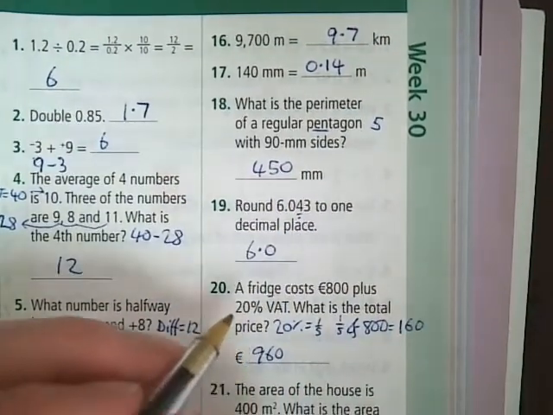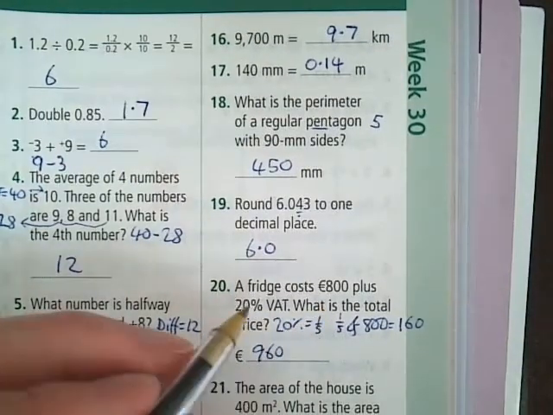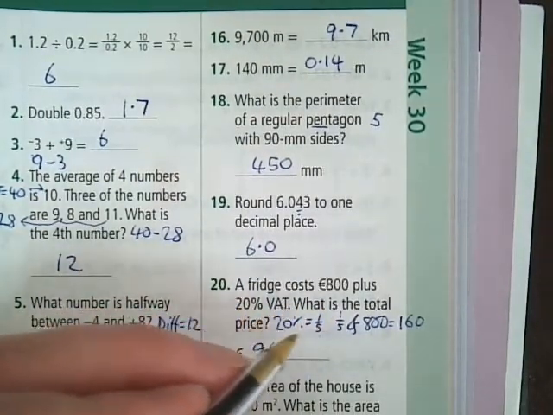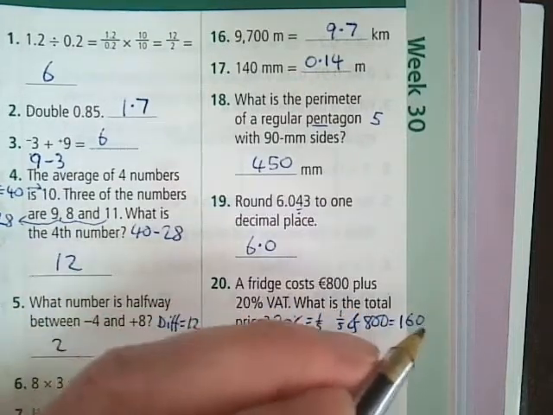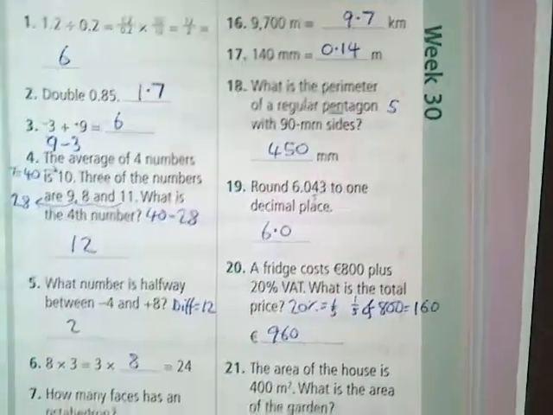Question 20. A fridge costs €800 plus 20% VAT. What's the total? We've had it so many times at this stage. 20% equals 1/5. 1/5 of €800 is 160. Add it on, your answer is 960.